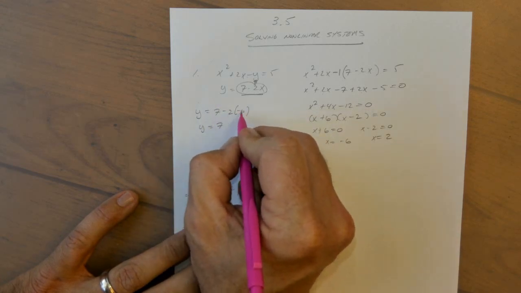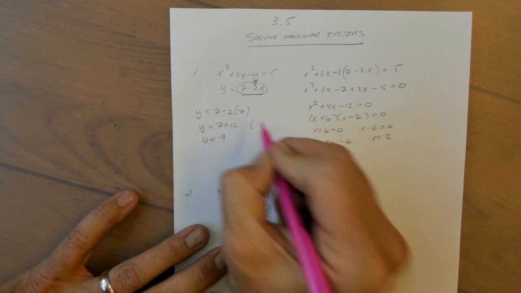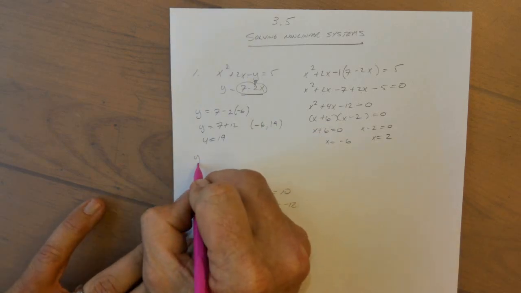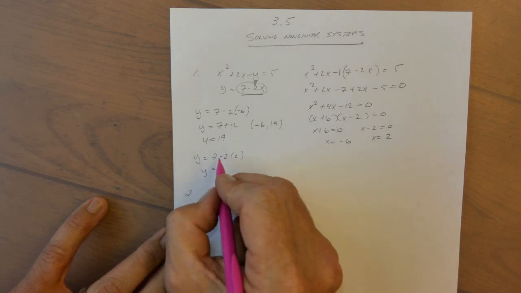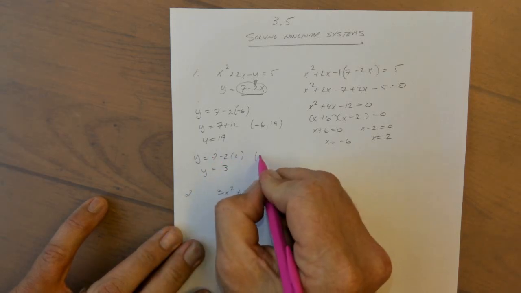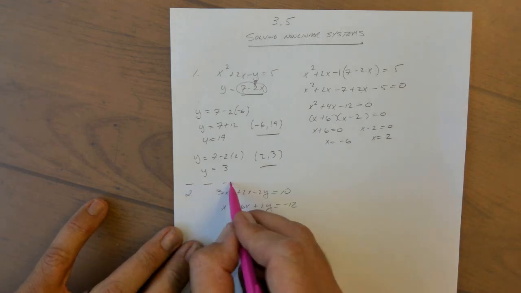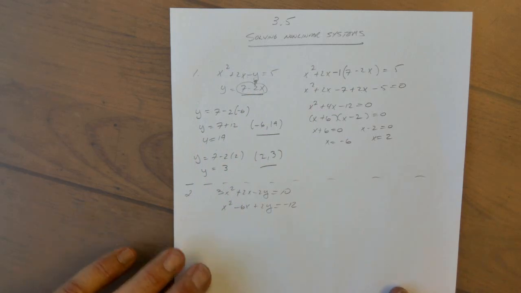I'm going to choose the linear one because it is the easier of the two. So 7 minus times a minus is a plus. So we have y equals 19. So we have the coordinate negative 6, 19. And then the other coordinate, 7 minus 2 times 2. So we have 7 minus 4 is 3. So the other coordinate is 2, 3. So there are the 2 points of intersection for these two equations.